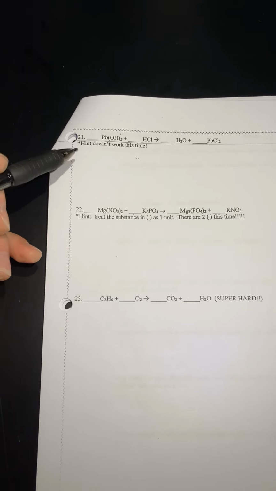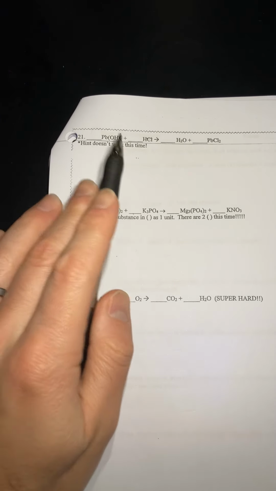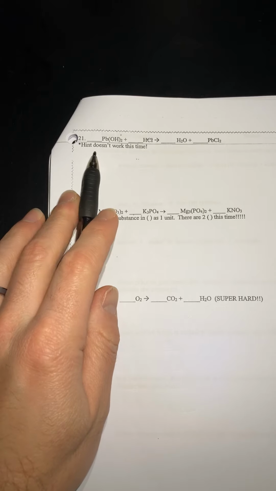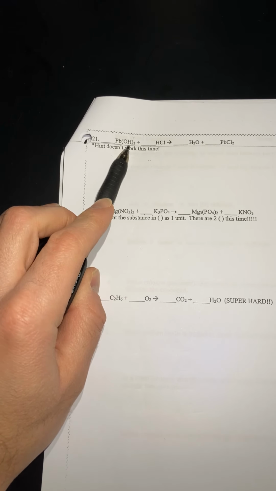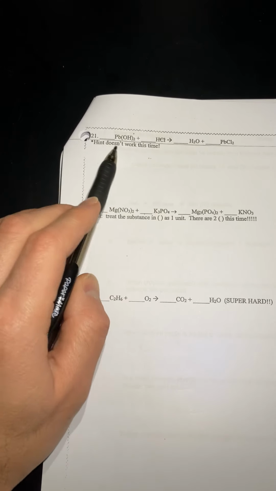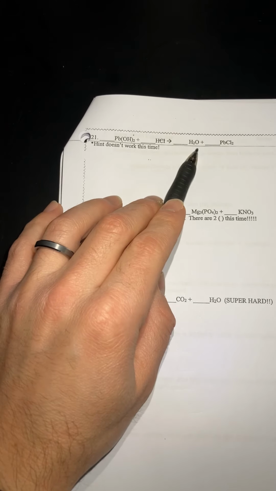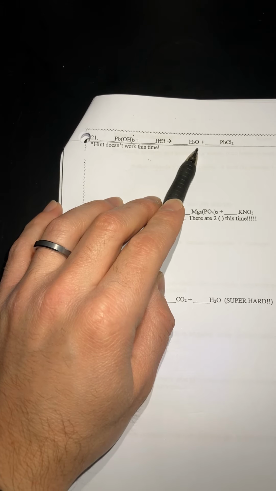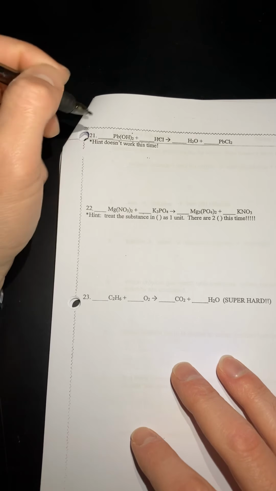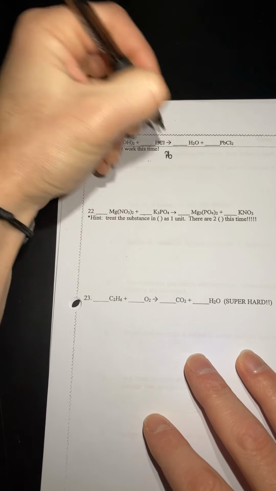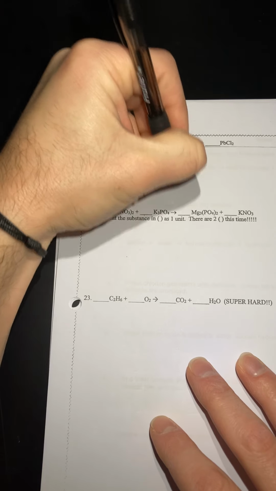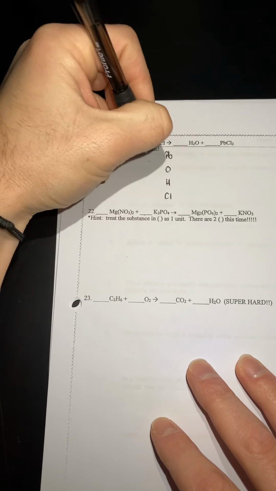All right. Look at number 21. Look, that hint that I just gave you last time where you can take the polyatomic ion and just treat it like one thing, that doesn't work here. Even though you have a polyatomic ion, it doesn't look the same on both sides of the equation. Like you don't have an OH group over here. It turns into water. So you can't do that hint here. You have to break everything up. So let's go ahead and do this one together. So we have lead, and we have oxygen, hydrogen, and chlorine.